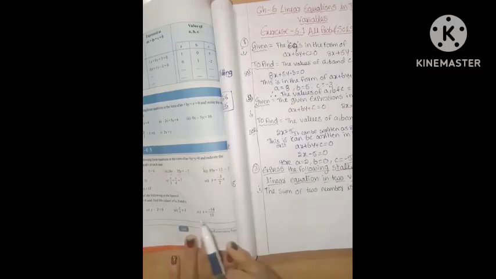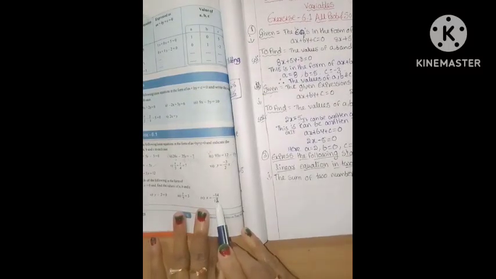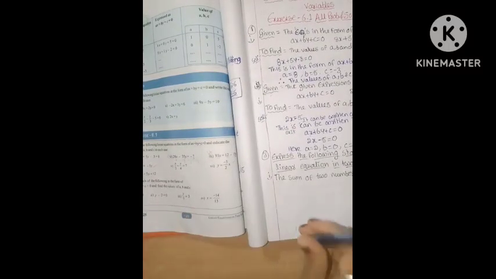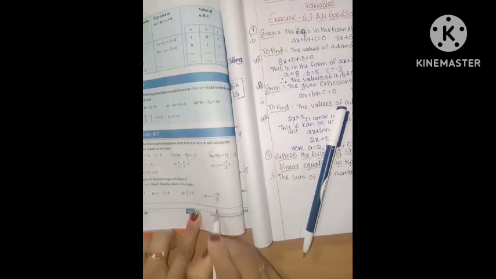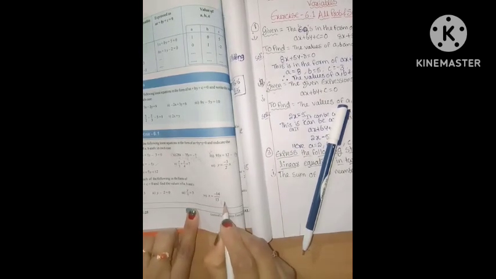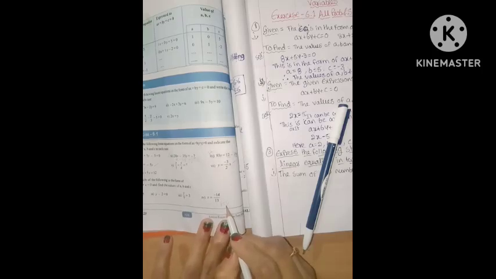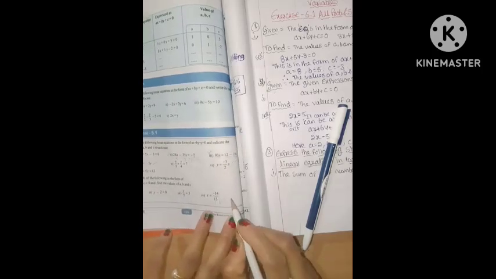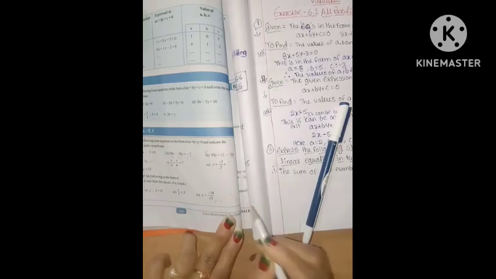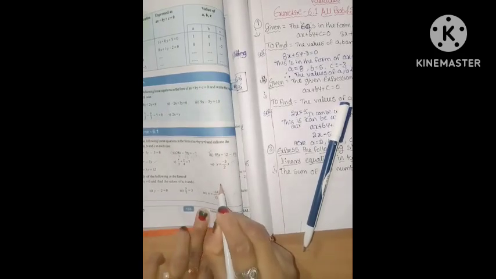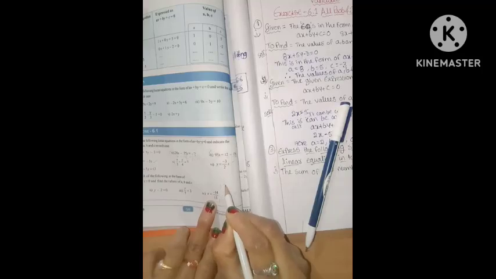Next, the fourth one: x equal to minus 14 by 13. So a equals 1. Next, b equals 0. Why is it 0? There are no y terms, so b equals 0. And c equals 14 by 13. Are you clear? Are you understood? Yes. This is it for all of them.